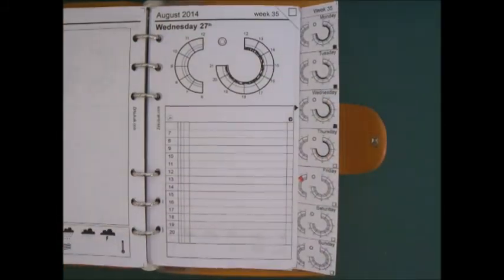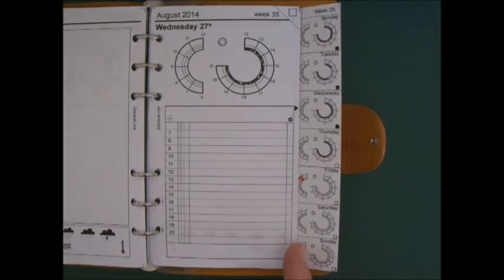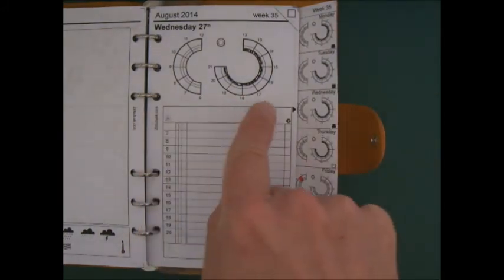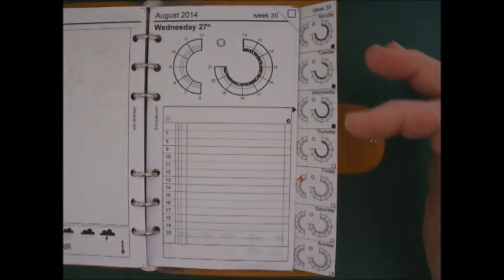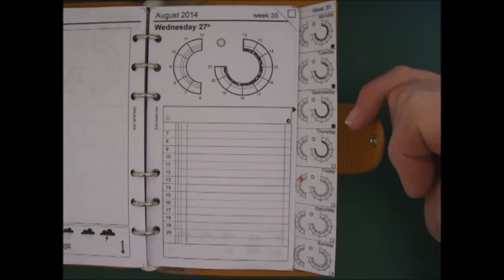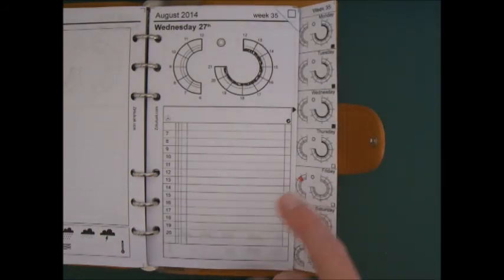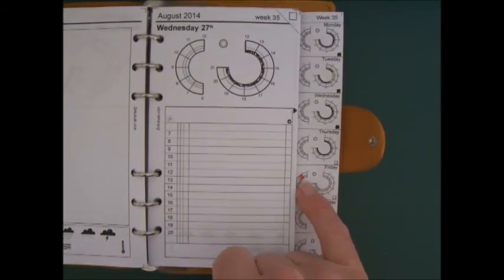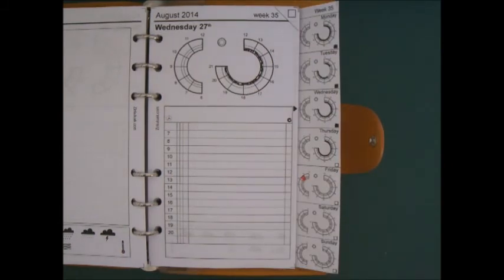Because the week page is wider than the day page, I can see not only my page per day, I can see my week overview at the same time. So I can see what's gone on and what is going to go on. I can see that on Friday, which is today actually, I have a fixed appointment at a particular time.